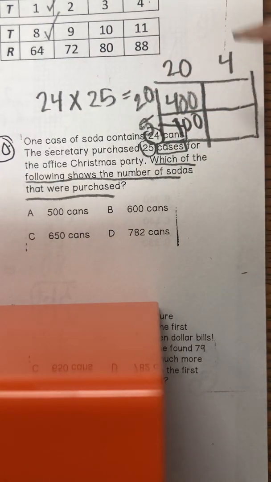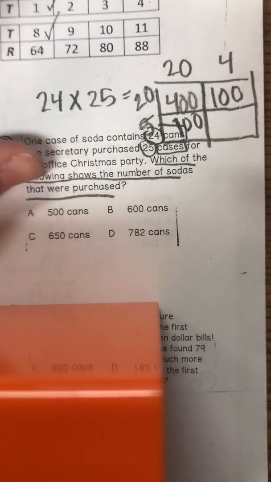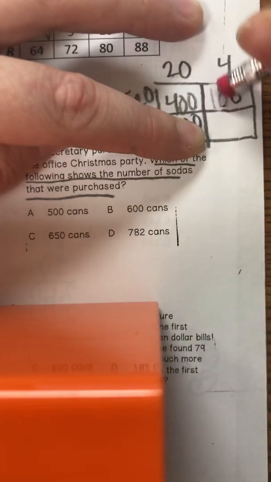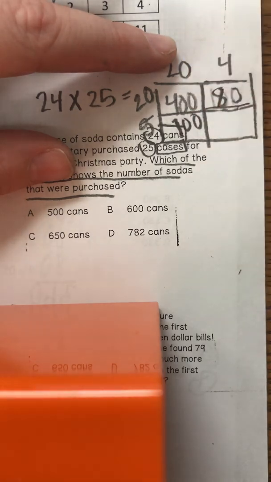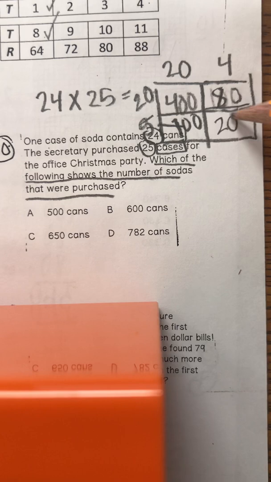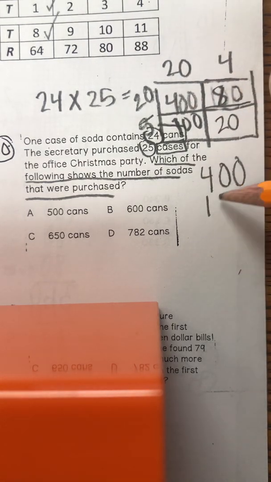20 times 4 is 100. I could just count 2, 4, 6, 8. Oops, 20 times 4 is 80. Look at that silly mistake I just made because I thought it was 100. And 4 times 5 is 20. These are my partial products that I need to add to get my answer.